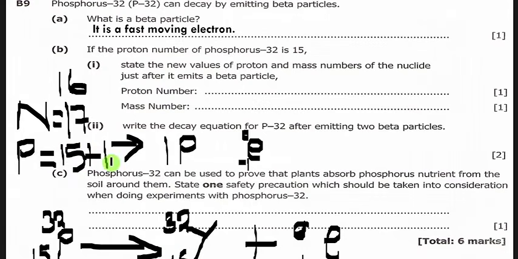Now if you say 15 plus 1, 16. 16 again plus 16 goes back to 32. That's why here it remains 32, 32, 32. Here now it will be 15, 16. So when they are saying state the new values of the proton and the mass number, the proton will be 16, the mass number will still be 32. So this is what I answered.